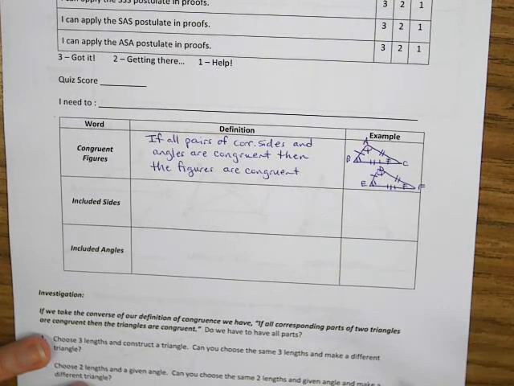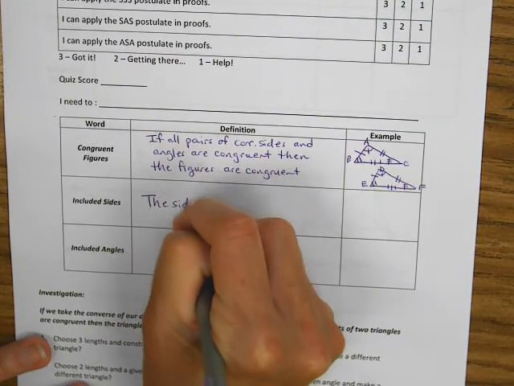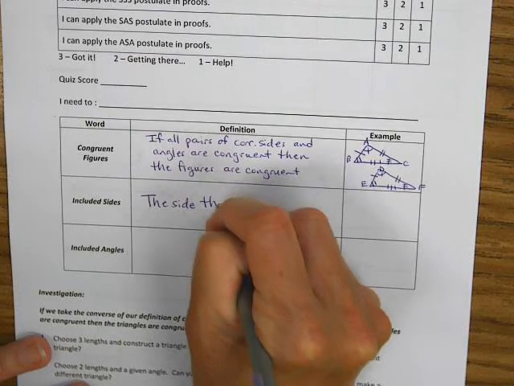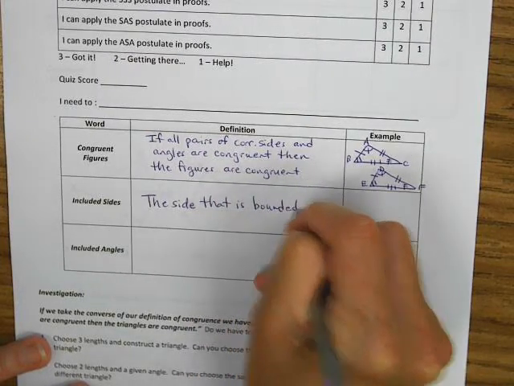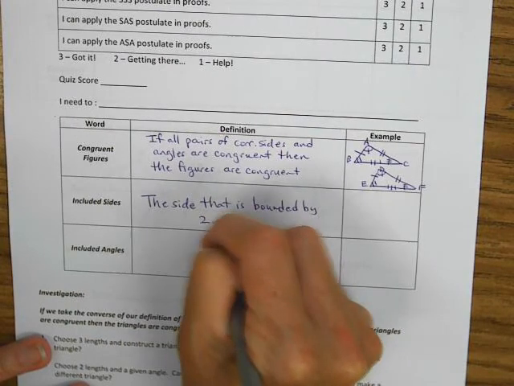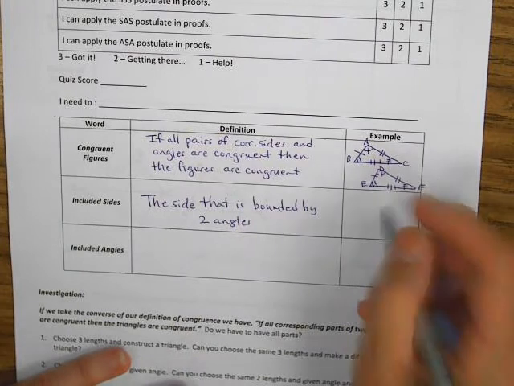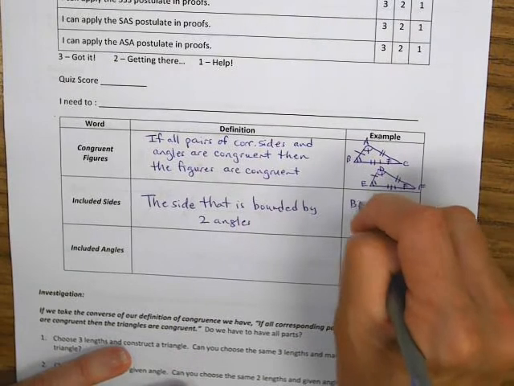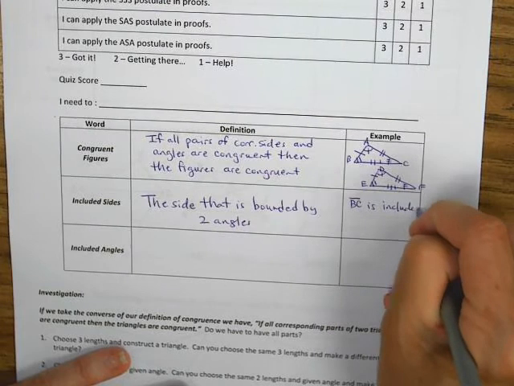Okay, so first we're going to talk about an included side. An included side is the side that is bounded by two angles. So in triangle ABC, I could say BC is included, right?